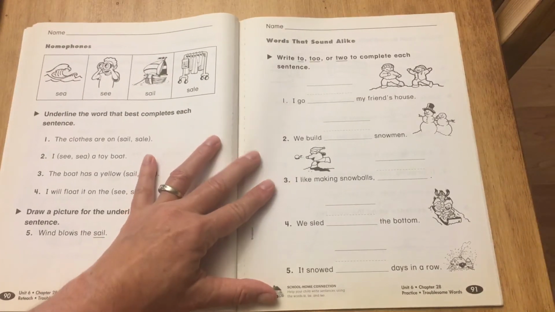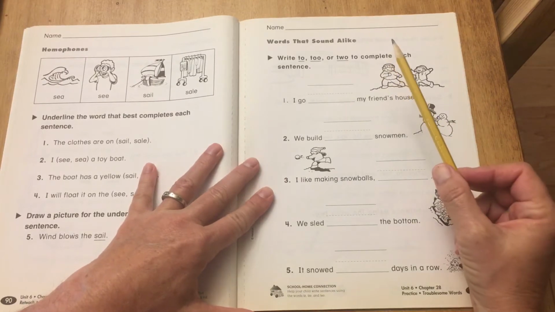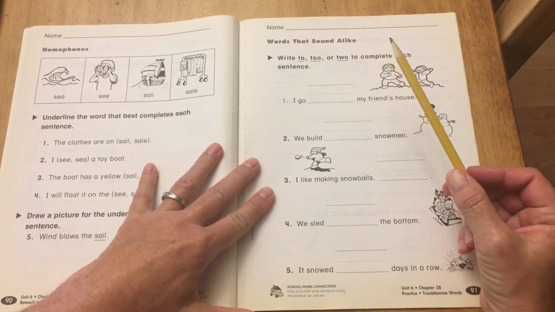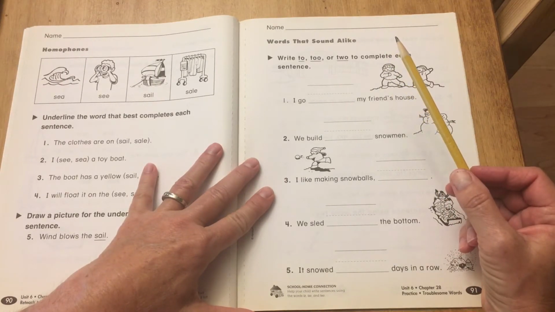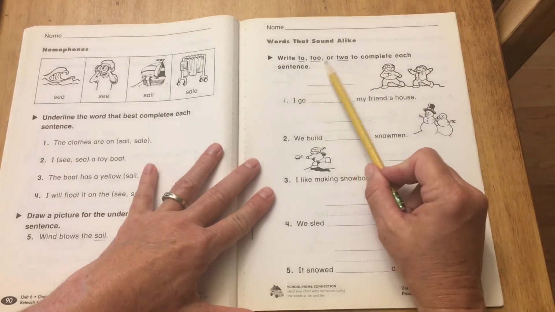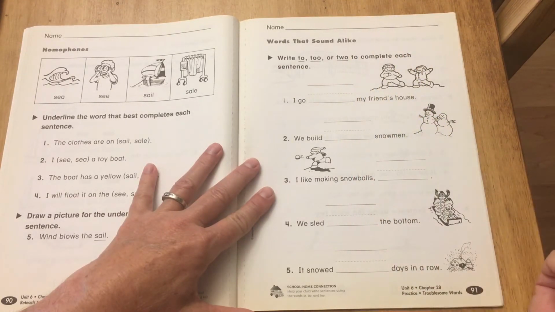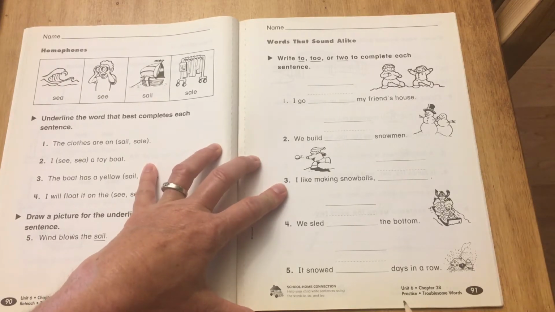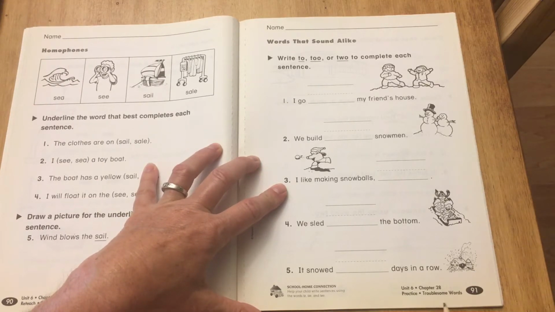All right, on 91. These are words that sound alike, but each one is also spelled differently and they mean two different things. It's kind of funny because at the bottom it says these are troublesome words. They give people trouble. People forget how to spell the meaning.